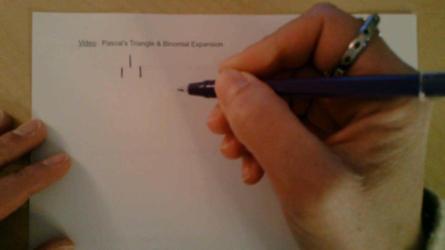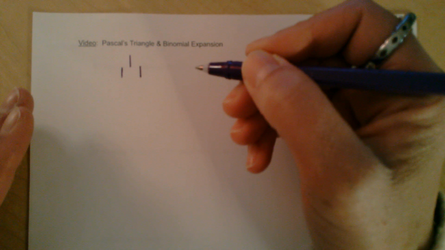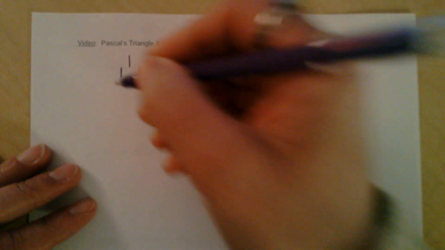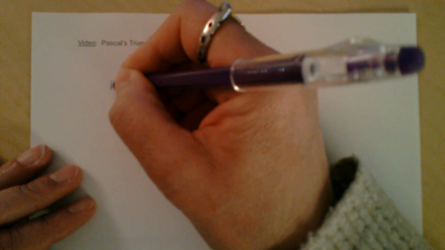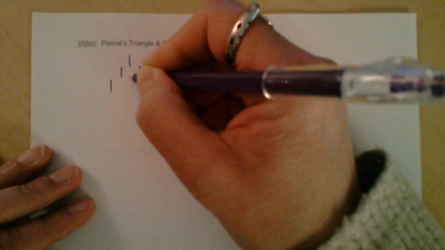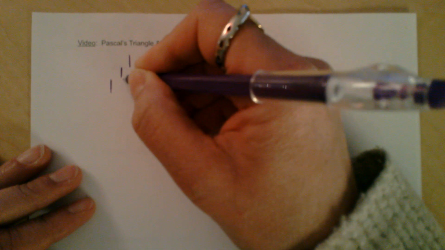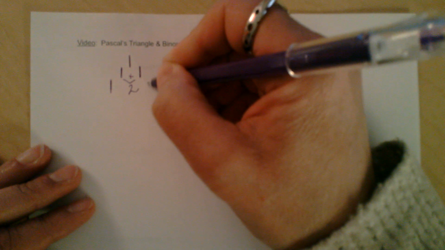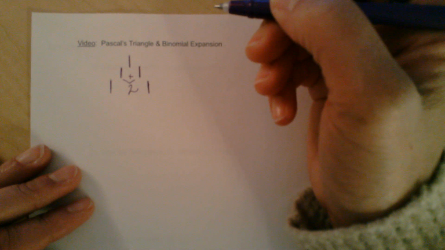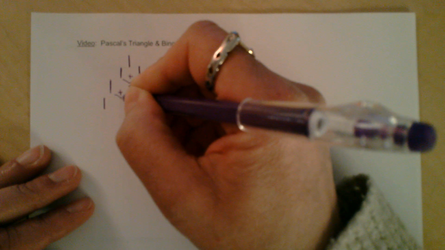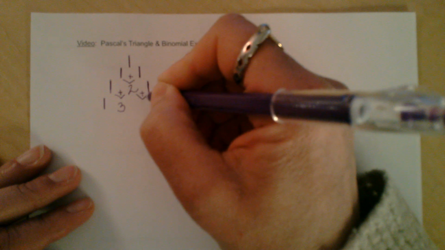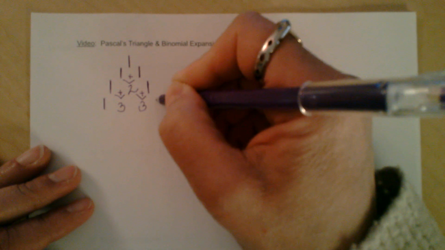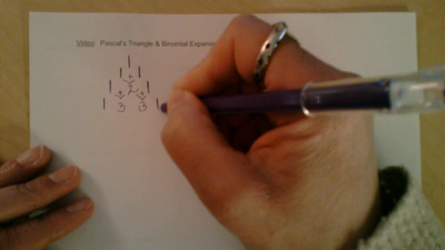And we're going to start to follow a pattern. Ones are always going to be on the outside of our triangle. Let me show you what's going to be on the inside. I'm going to start with the number 1. To get to the next number, I'm going to add these 2 numbers together, and I get the number 2. And then I'm going to end with the number 1. Next, I'm going to start with another number 1. I'm going to add these 2 numbers together. 1 plus 2 is 3. I'm going to add these 2 numbers together. 2 plus 1 is 3. And I'm going to end with the number 1.